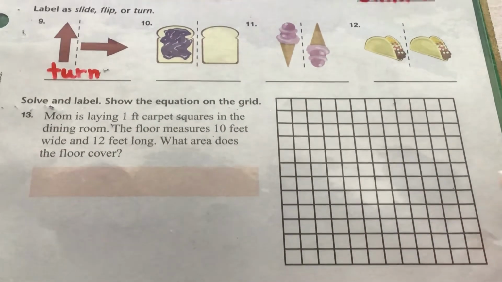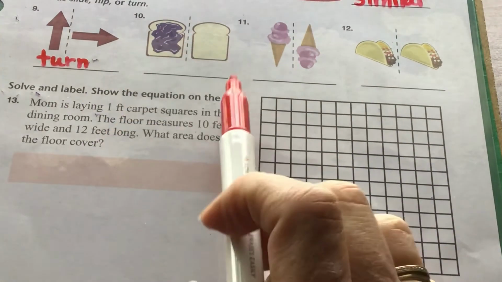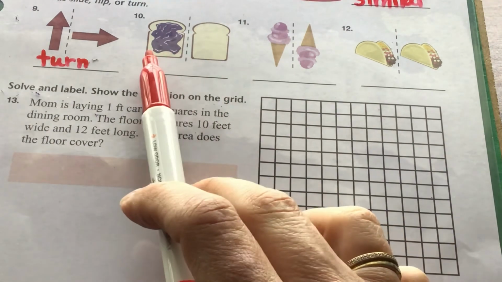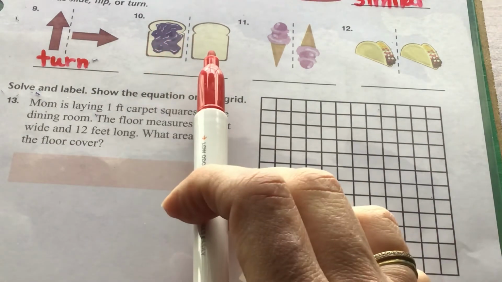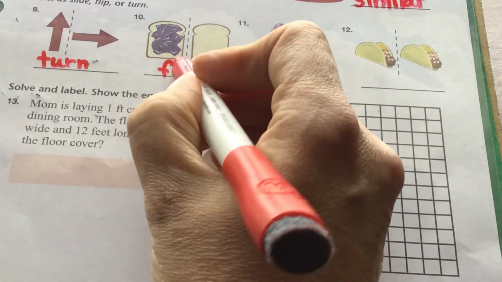Oh, I'm losing my board here. What about number 10? We have a slice of bread with jam on it. And then the next picture, there's no jam. What happened here, right? It got flipped over. This is the back. This is the front, and this is the back. So, like I said, it's a flip.